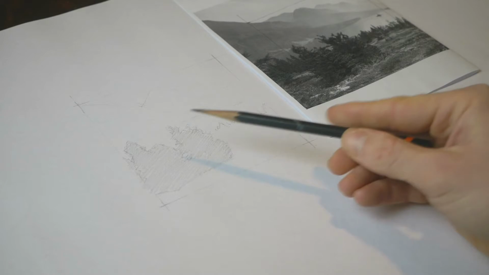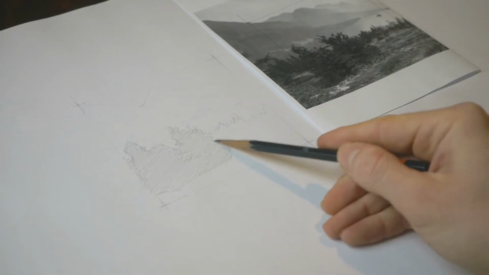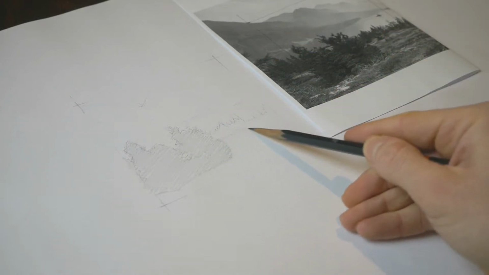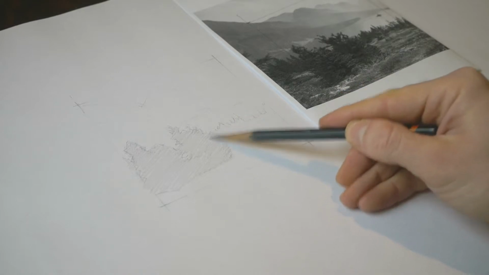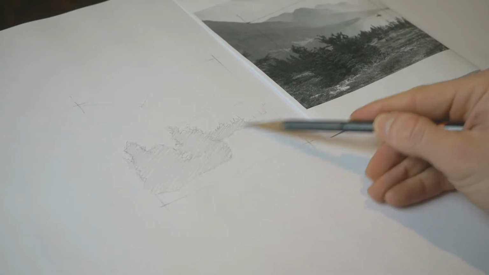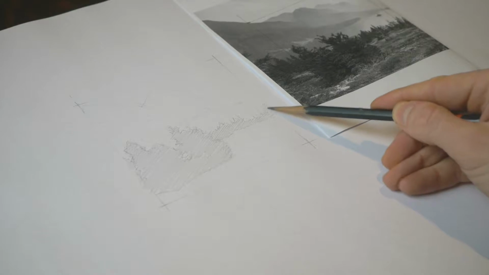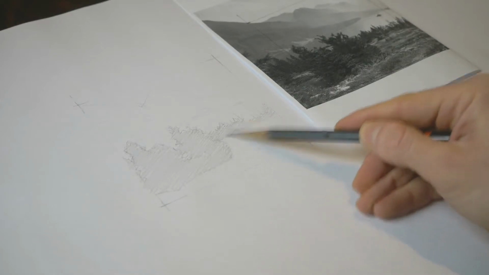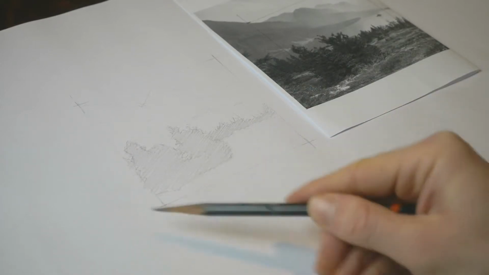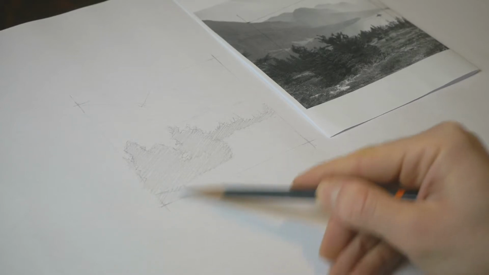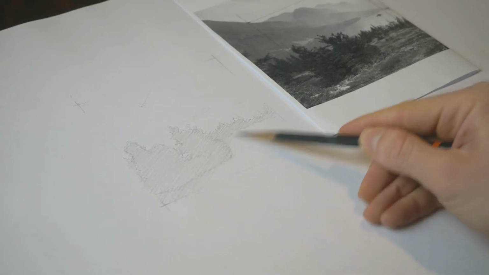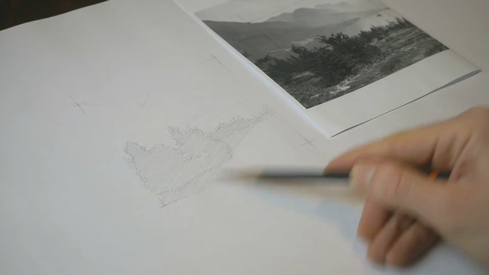To start blocking in those trees, we can do the same thing for this distant section of shoreline. Now all this is going to get a lot darker, but we're just starting to roughly block in these shapes. Can do the same for this foreground. It's going to be a lot darker than the sky.